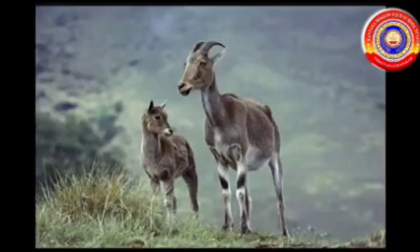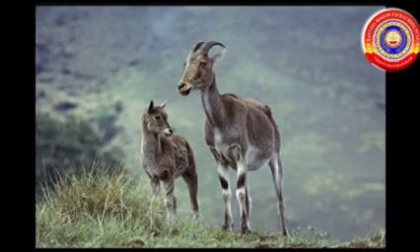Second, national parks. National parks are designed to protect wildlife along with the protection of historical monuments, natural resources, and geographical features of an area. Eravikulam, Silent Valley, Anamudi Shola, Mathikettan Shola, and Pampadum Shola are the national parks in Kerala.